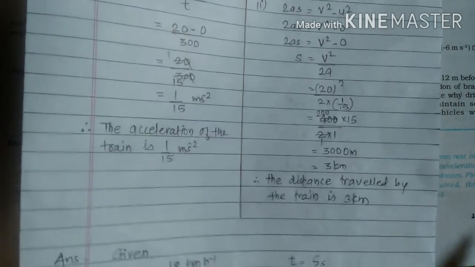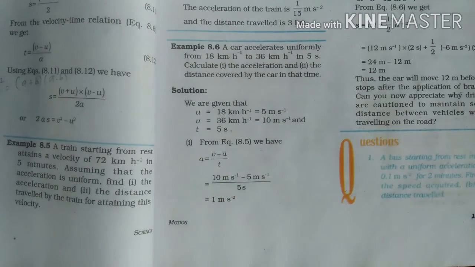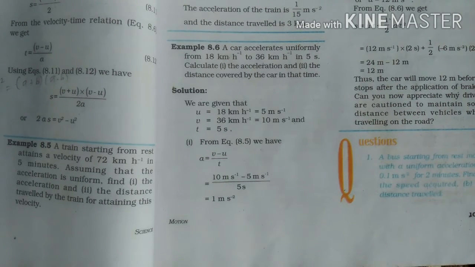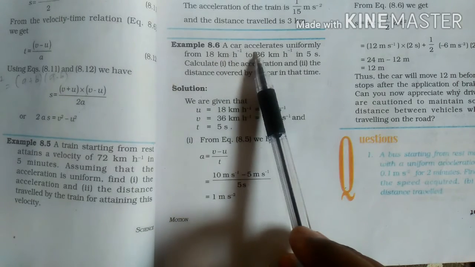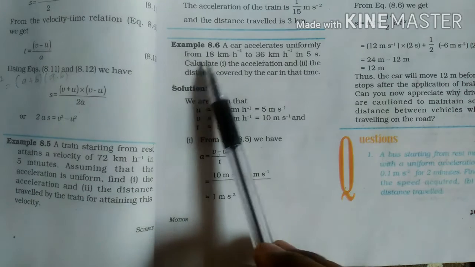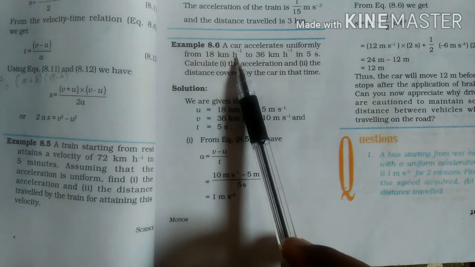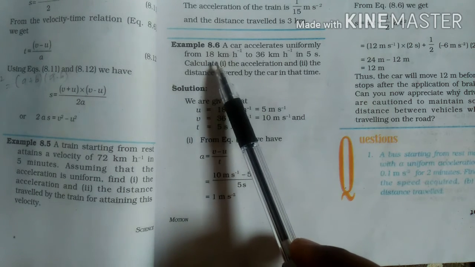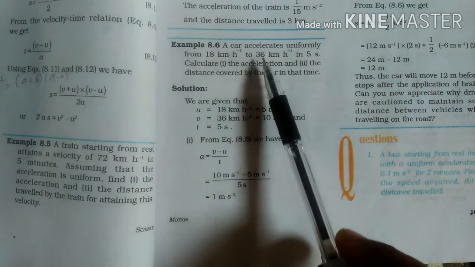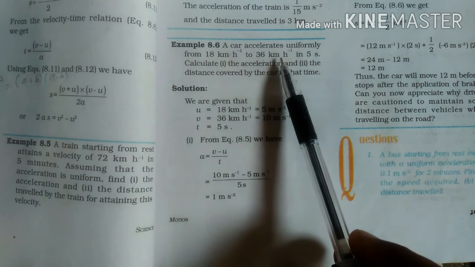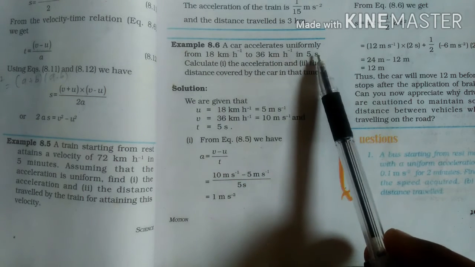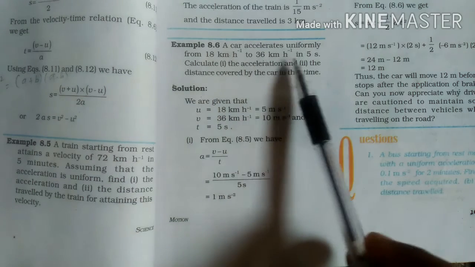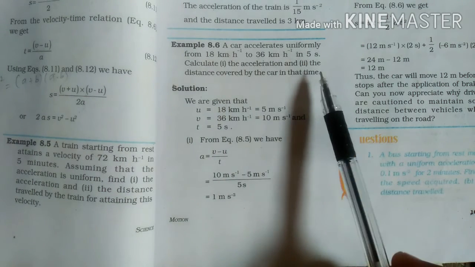In this way we have seen the first example. Now we will move towards the next question, that is 8.6. In 8.6, a car accelerated uniformly from 18 km per hour, here u is 18 km per hour, to 36 km per hour. Here the final velocity is 36 km per hour in time 5 seconds. Now we have to calculate the acceleration, and second, the distance covered by the car in this time.